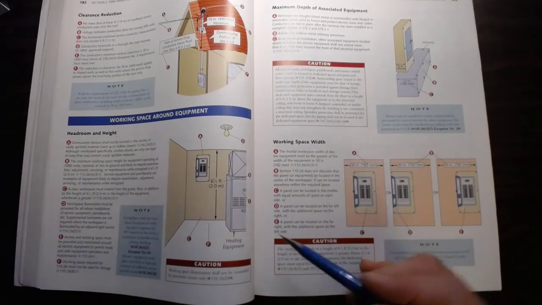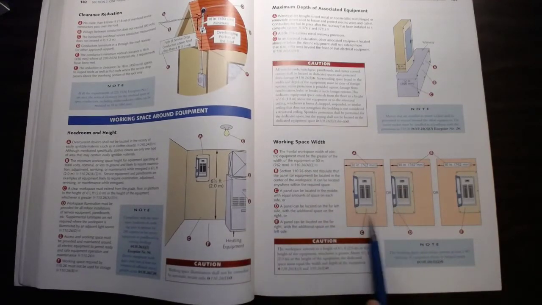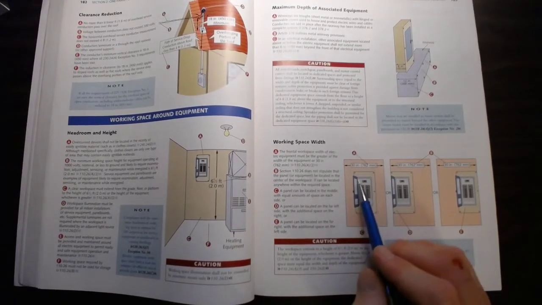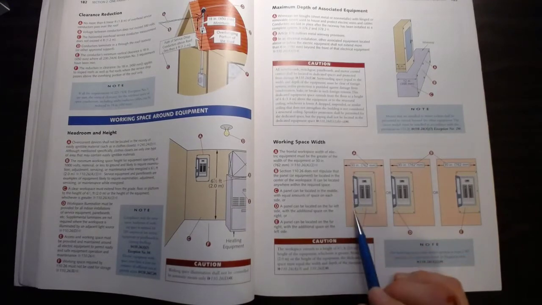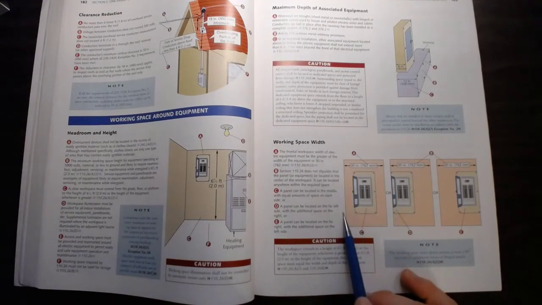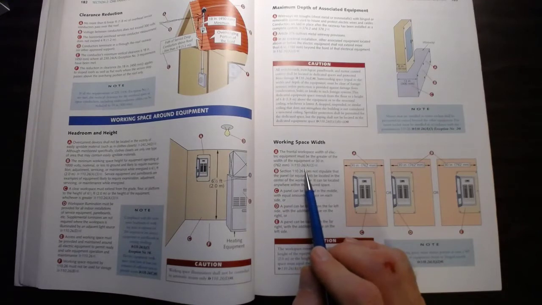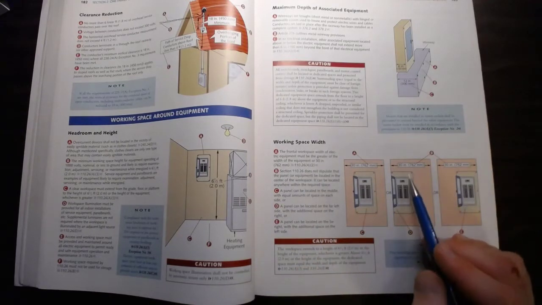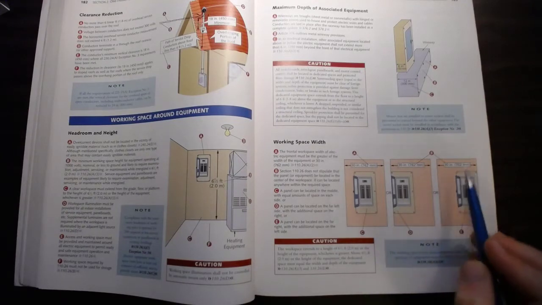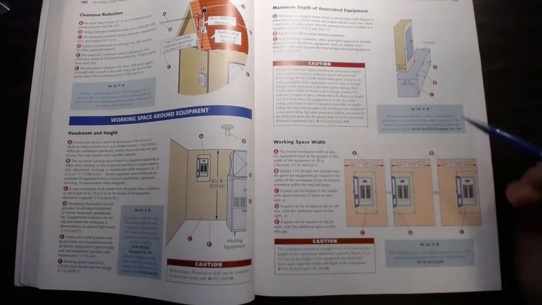So that they can stand in front of this panel and work safely. We also need to make sure that we have a working space width, and that's what this one over here is. So you just have to remember 30 inches. Even if the panel width is smaller than 30 inches, you need to have 30 inches of clearance on each side from anything conductive. And this comes from 110.26(A)(2). This can be set up in this configuration where it's 30 inches from one side to the other, or opposite, but it needs to be 30 inches of working space in front of the panel.